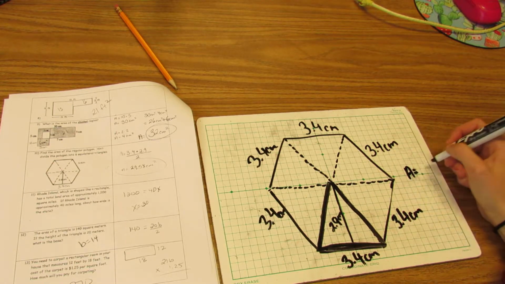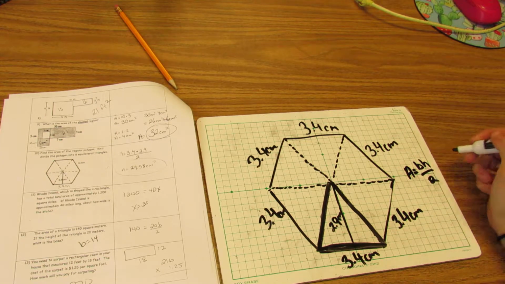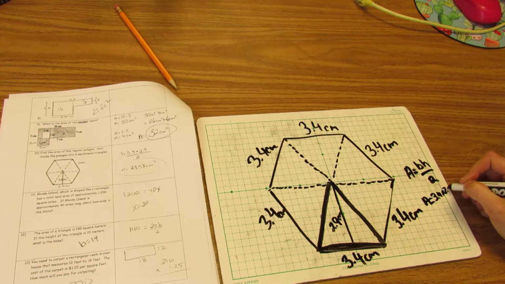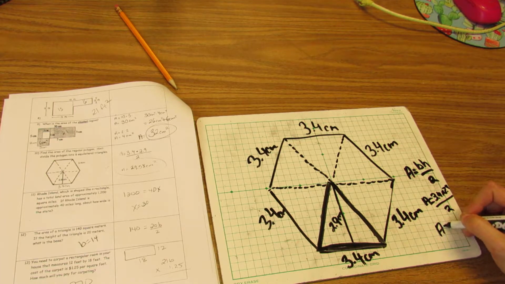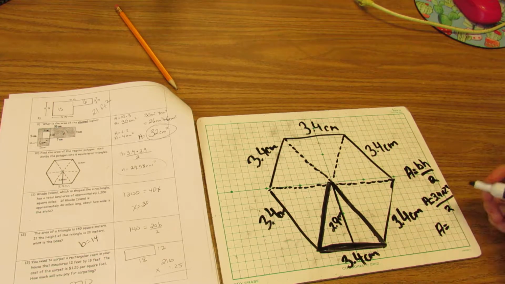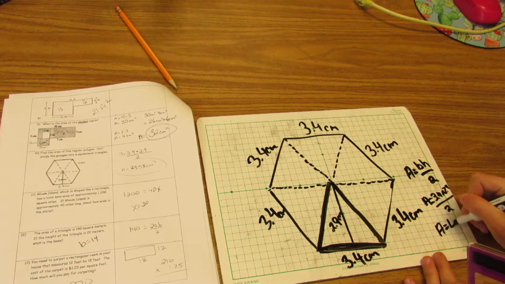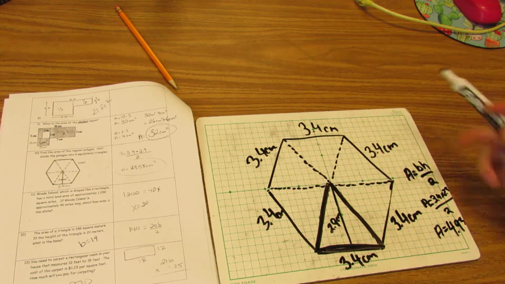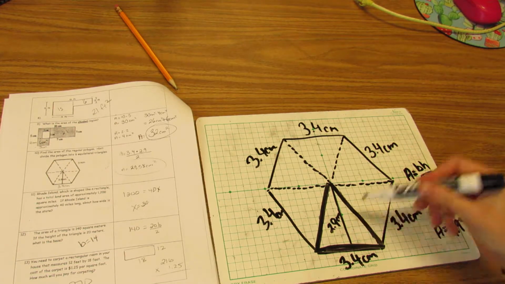And my formula to find the area of a triangle is base times height divided by 2. So my base is 3.4 times my height, which is 2.9, divided by 2. I get my area just for this triangle is, give me 1 second, 3.4 times 2.9, it gives me 9.86, then I divide that by 2, I get 4.93. So again, that is the area of just that triangle. I have 6 triangles like that, so I'm just going to take the area of that triangle and multiply it by 6.